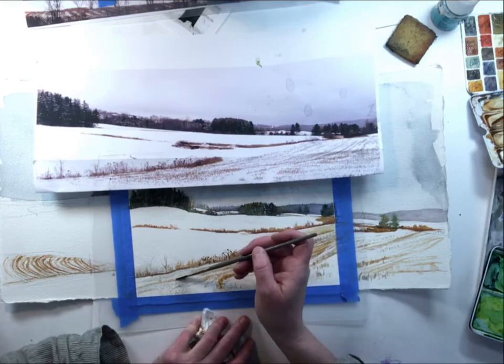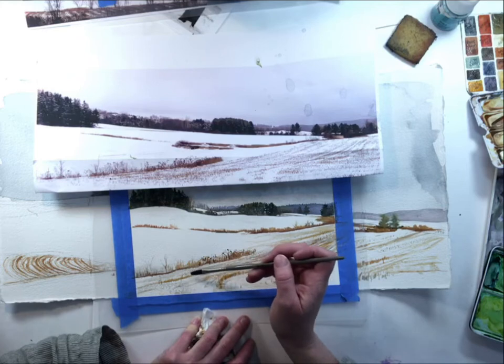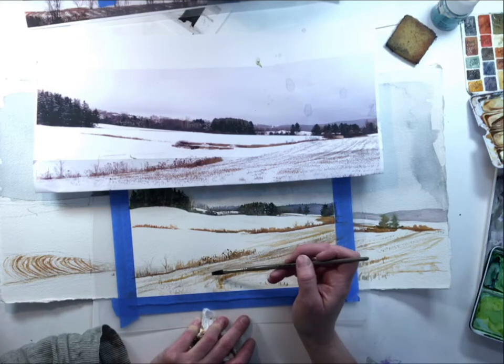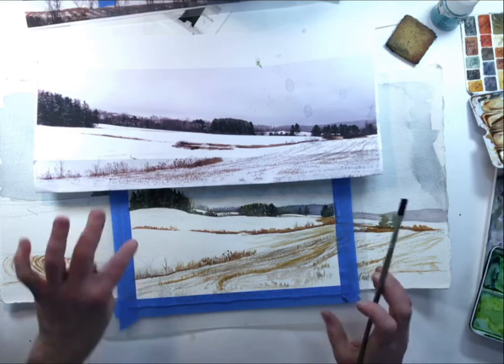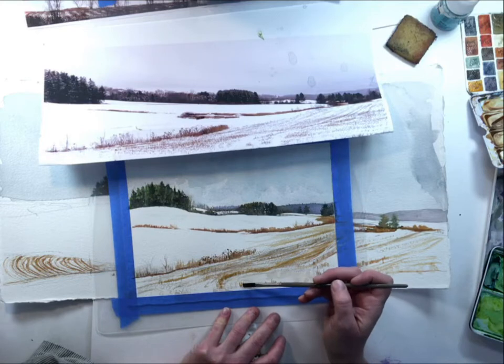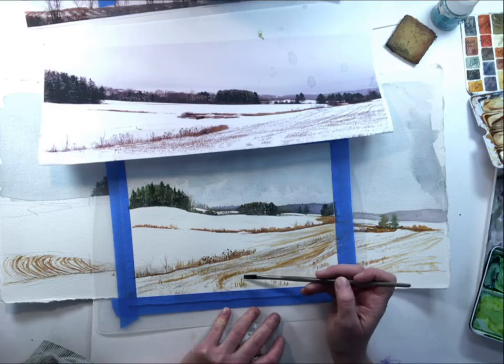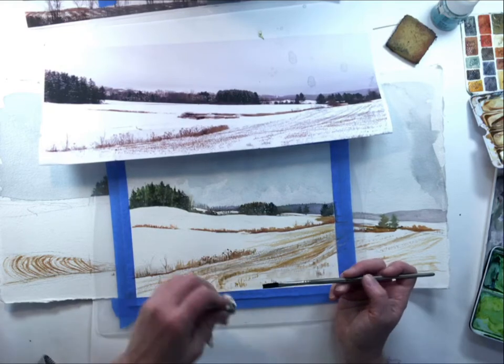It's cold out there. I mean, it's not really cold, but I want something to warm my picture up and give it a little more interest. So we're still dealing with a fairly monochromatic picture here, but I've got to make it more interesting than my photo, right?